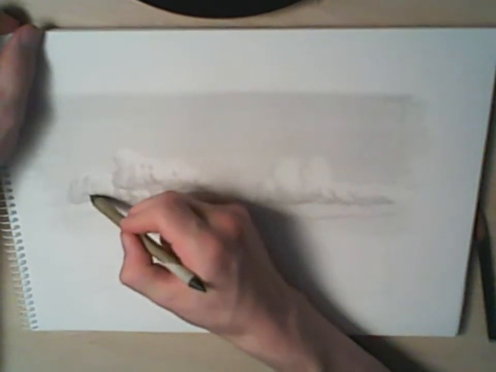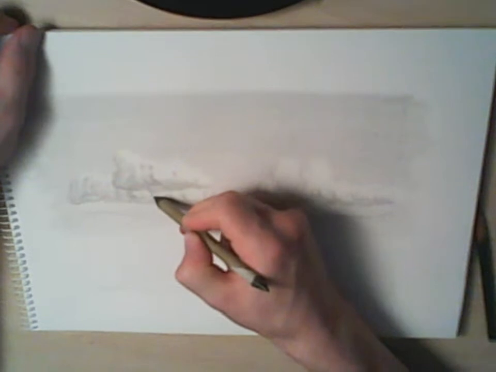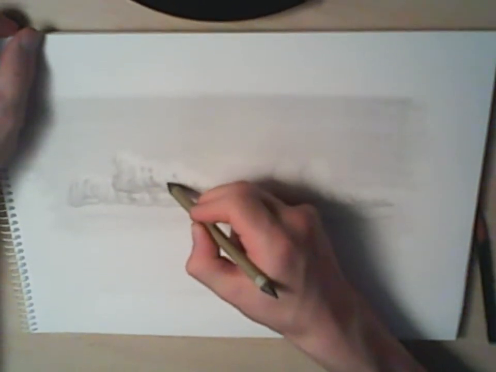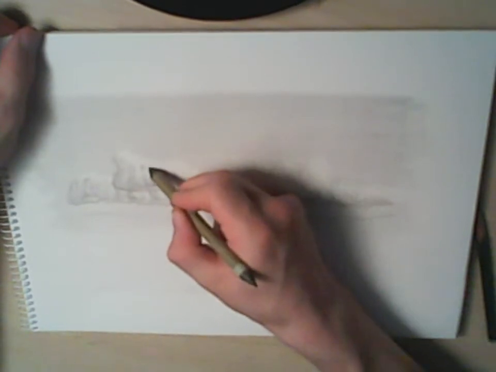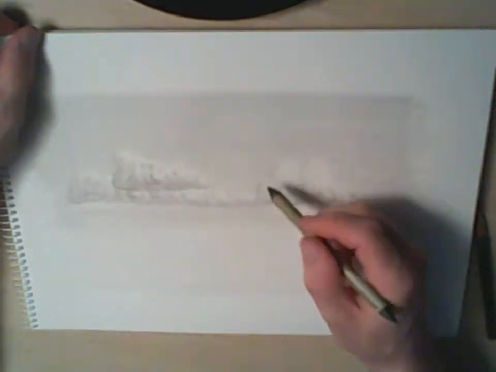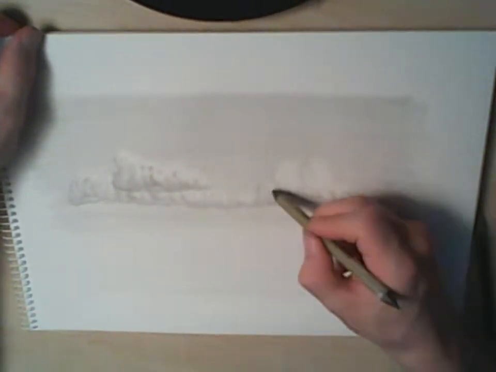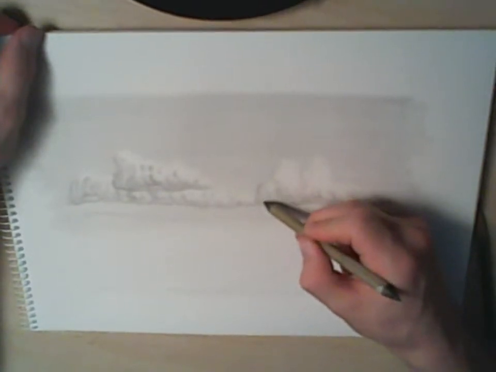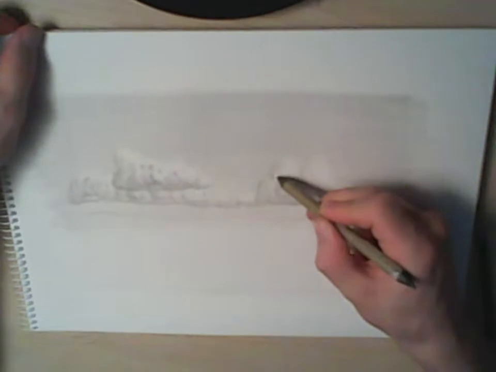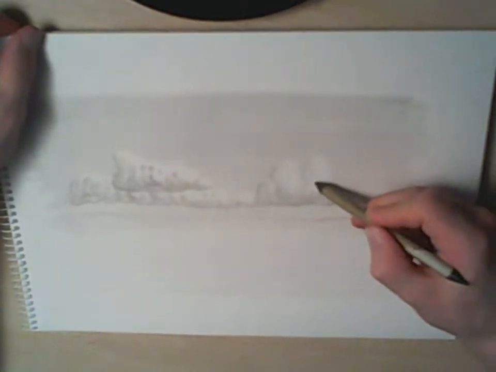I'm realizing that I've made a mistake right here. Softened up the lines to the wrong side. But that's not too much of an issue. Going over to this cloud right here then.